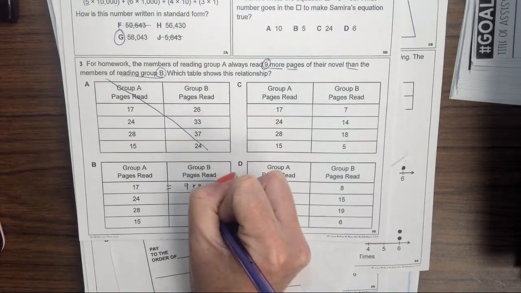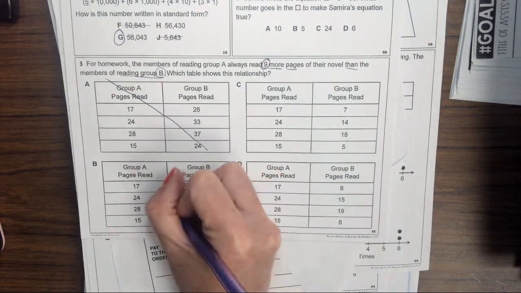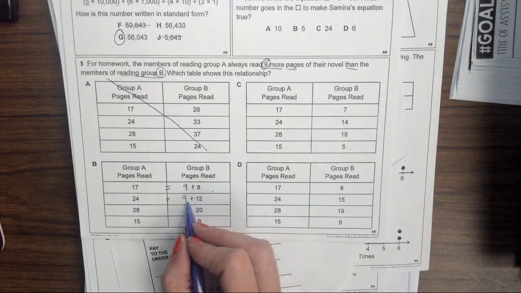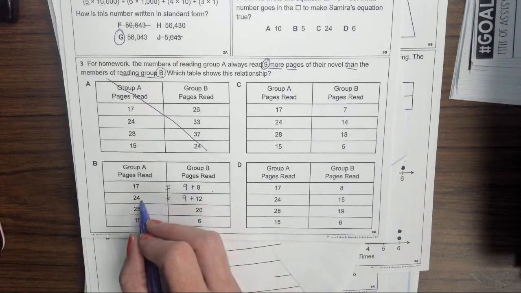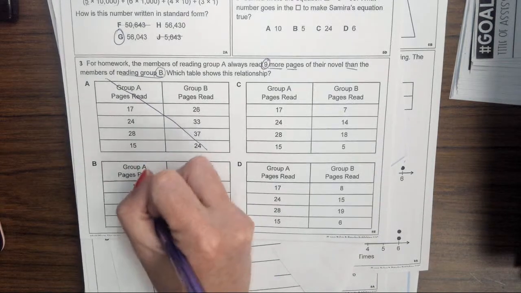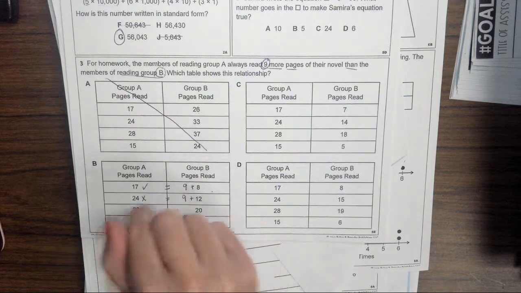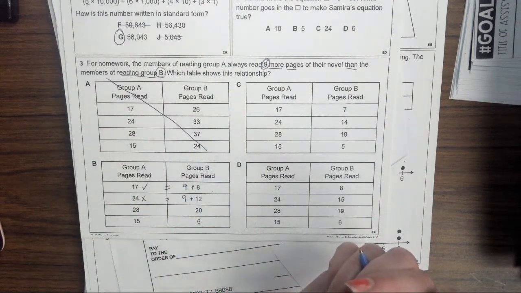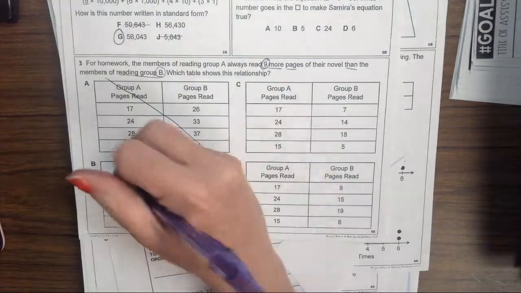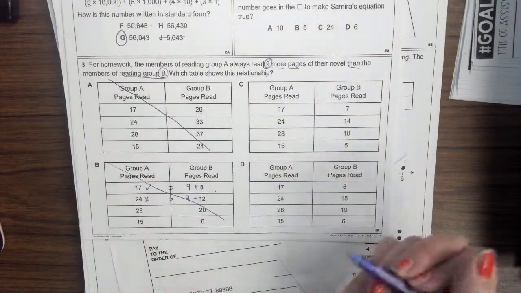And if I do 12 plus 9, 12, add 9 more, well, that would be 21. Uh-oh. So the first number worked, but not that number. So if one number doesn't work, then the whole thing is going to be wrong.